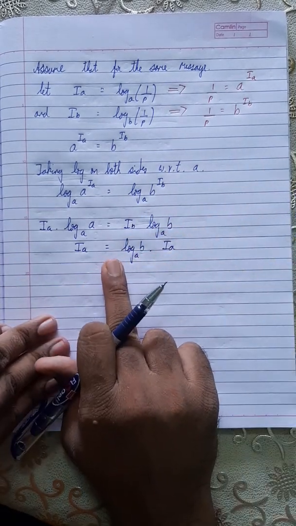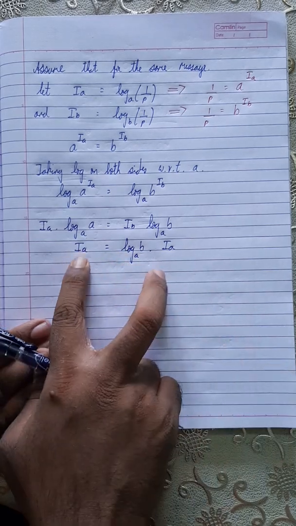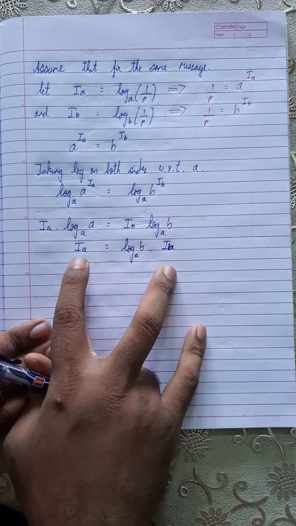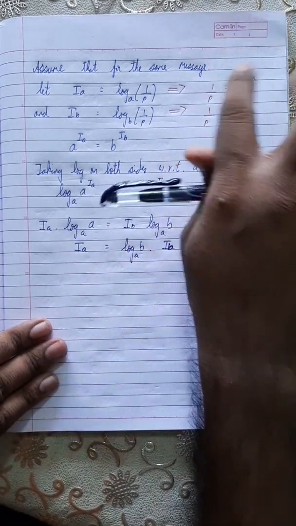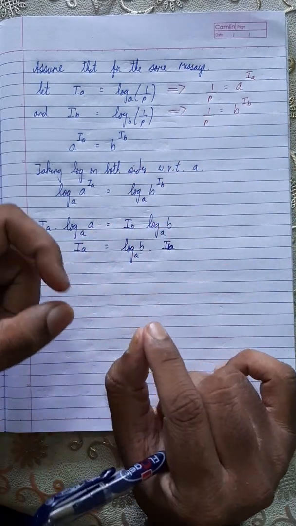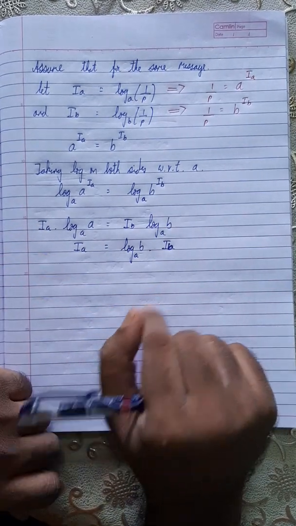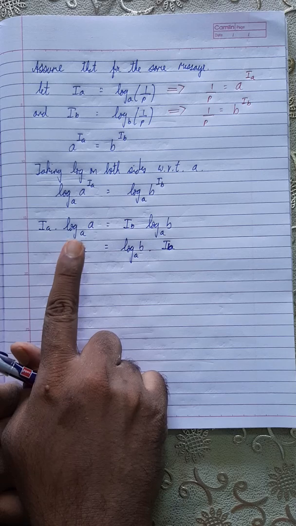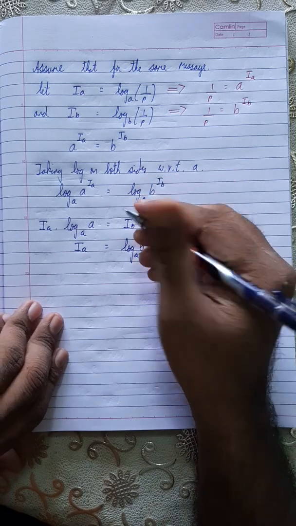What do you understand from this equation? From this you can understand the relationship between different units of information. These two are actually the same information, for the same event or message, but the only difference is that the units are different. So I'm trying to understand the relationship between these two units. This unit is based on a, so it is a-ary units of information, and this is b-ary.